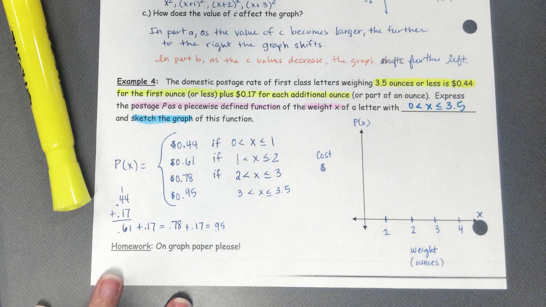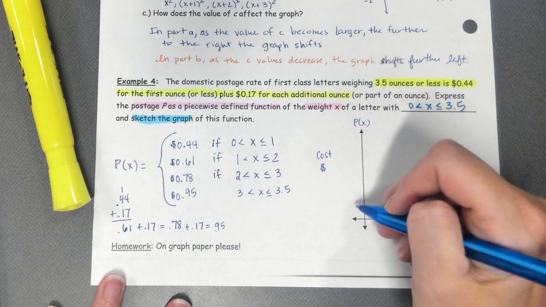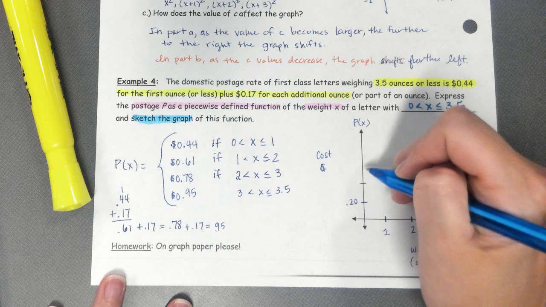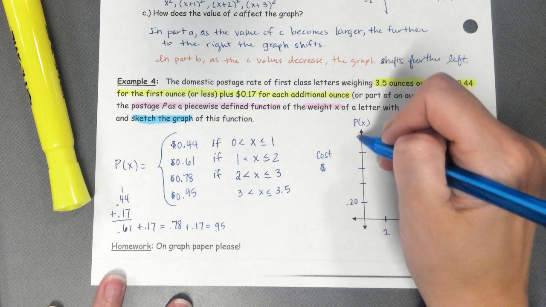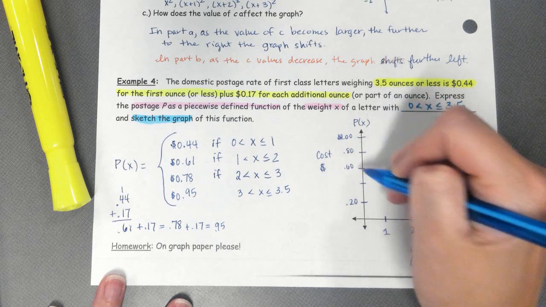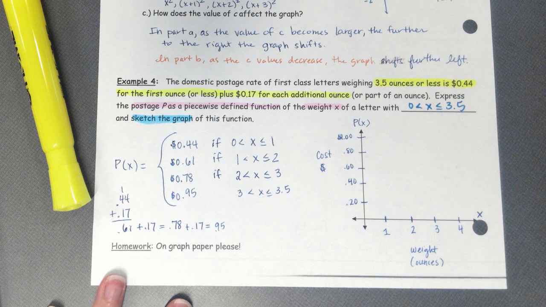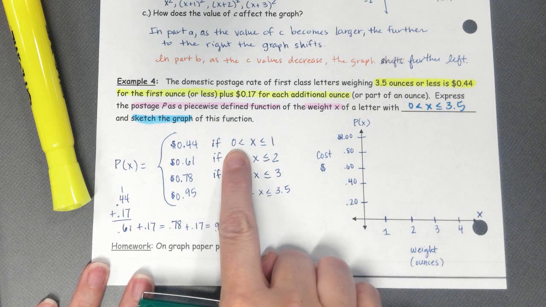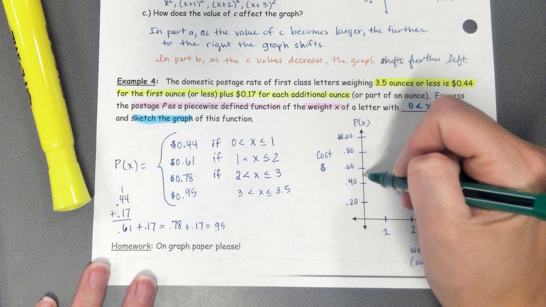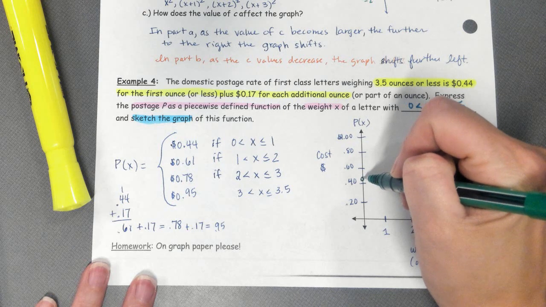And then for the change, because you're dealing with cents, I would just go up by 20 cents and then we'll estimate. This would be 20, 40, 60, 80, $1. When we're plotting these, the first one is 44 cents, and see how you have 0 here? So at 0, it's 44. About halfway would be 50, so that one's going to be an estimate.